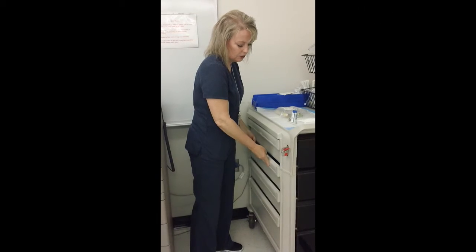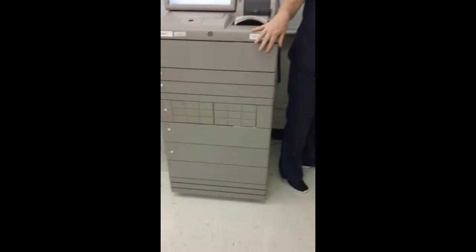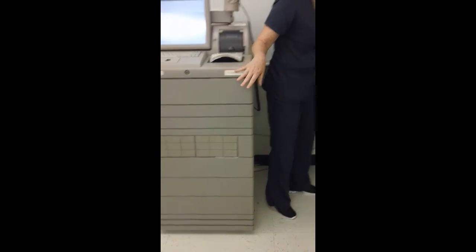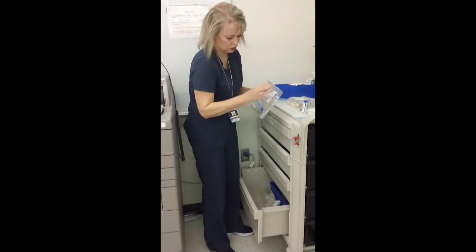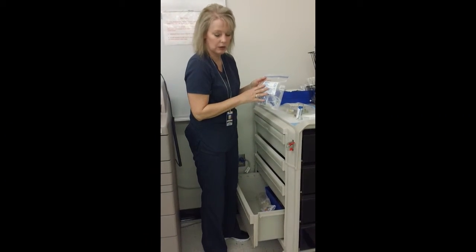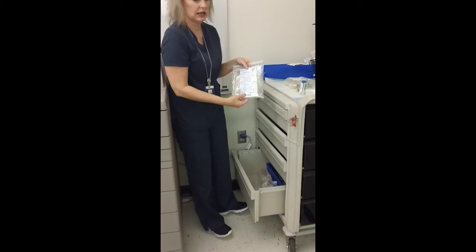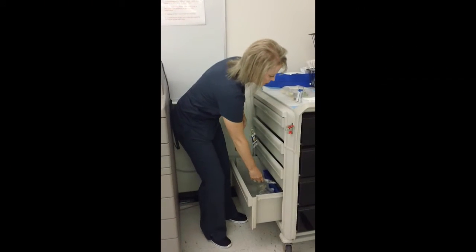Now, other IV bags like just regular normal saline are going to be in the Pyxis. Also, your IV piggybacks are going to be in the Pyxis. In the bottom drawer of the IV cart is your tubing. So I've got tubing that is primary tubing. You can also find tubing that is your secondary tubing. So get all of those supplies that you need before you go back into your patient room.